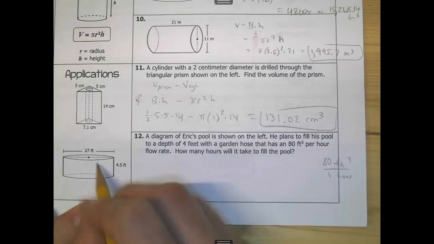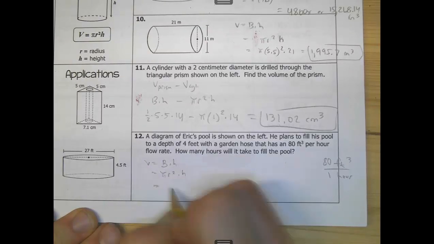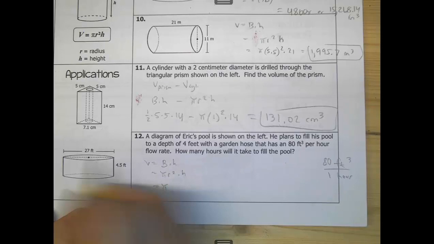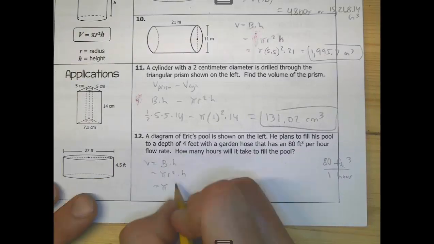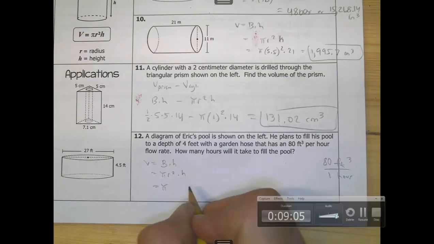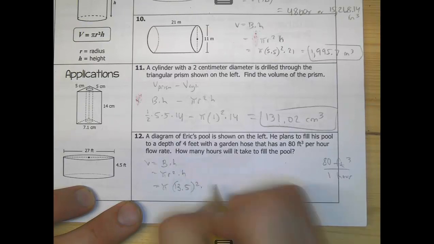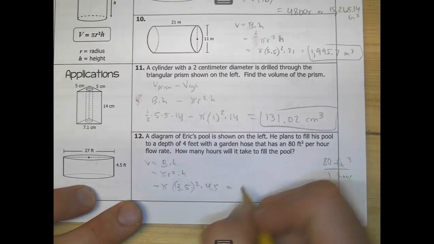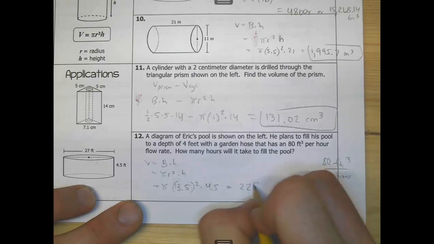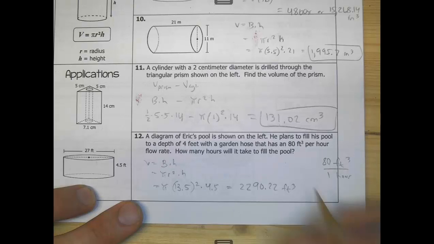So volume of this thing is equal to area of the base times the height, which is pi r squared times the height, which is pi, and the radius is 1/2 of 27, 13.5 times the height of 4.5. Alright, that gives us a volume of 2,290.22, and that's cubic feet.